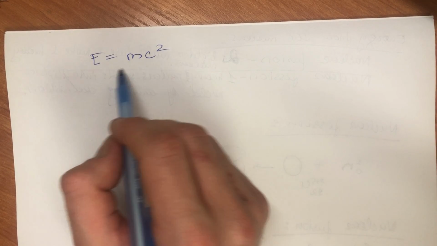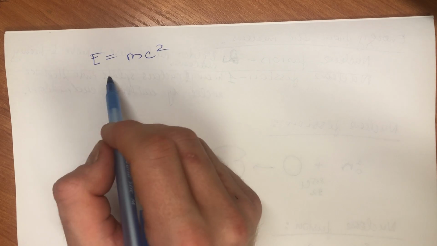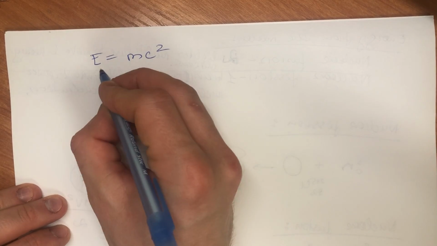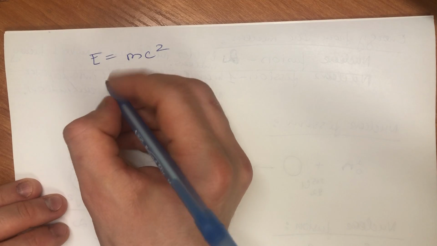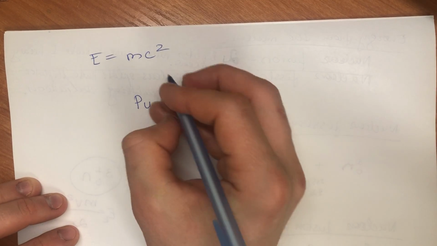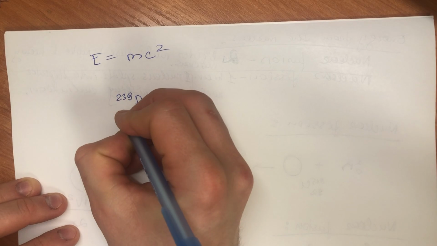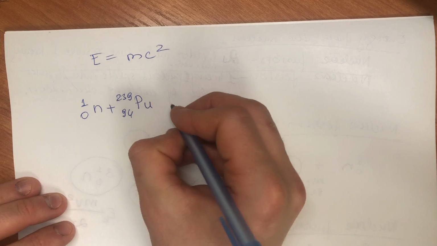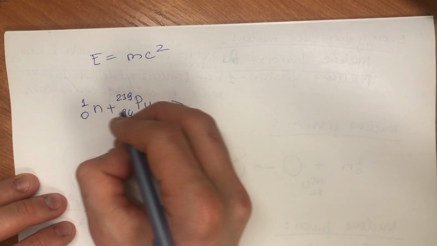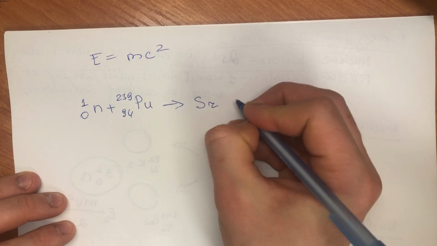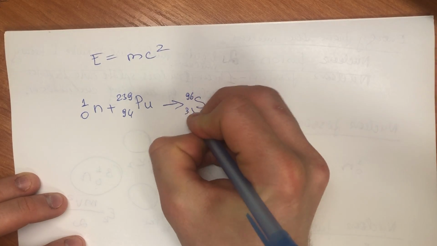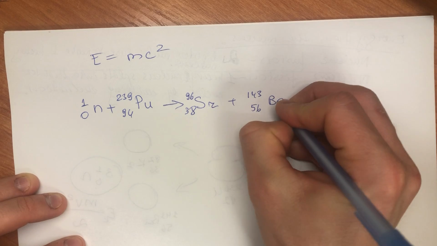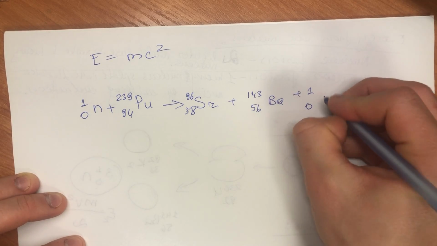that mass can turn to energy and energy can turn to mass. So if you have plutonium and it is excited, hit by a neutron, it collides with the neutron, and we get strontium, barium, plus neutron.